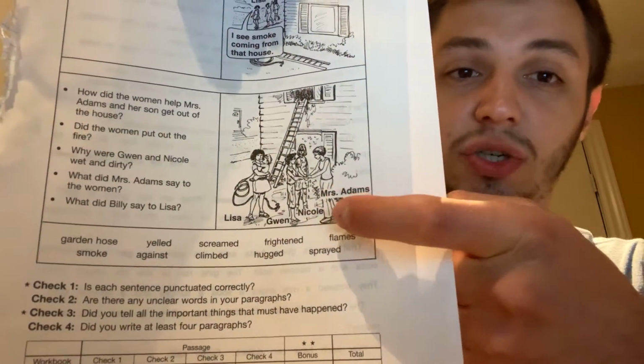The middle part of your story should answer the questions that are in the box. I'll read the questions. How did the women help Mrs. Adams and her son get out of the house? Did the women put out the fire? Why were Gwen and Nicole wet and dirty? What did Mrs. Adams say to the women? And what did Billy say to Lisa? Right? So you can make up what the people said or what they did in the middle half of your story. But remember, the ending of your story has to report on what's happening in this picture.